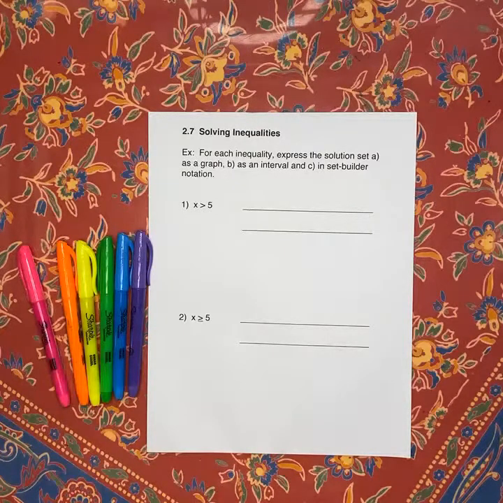This is 2.7. We are solving inequalities. And in order to solve inequalities, first we need to talk about what inequalities mean. So an inequality is any time you're saying that two things are not equal. So in other words, one is bigger and one is smaller. And so you're specifying which one is bigger and which one is smaller.